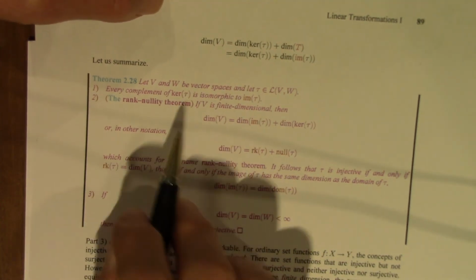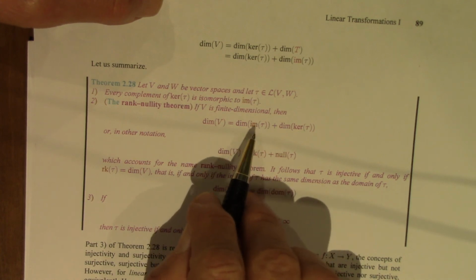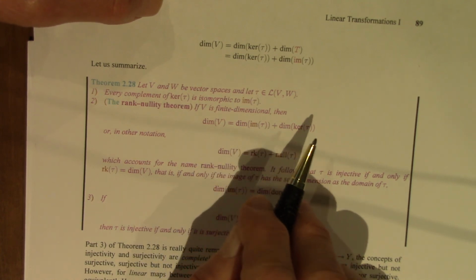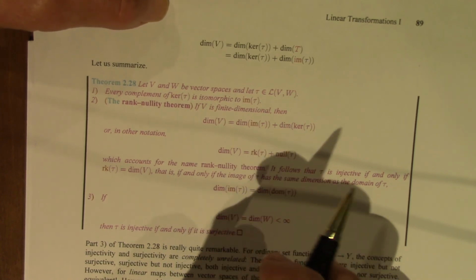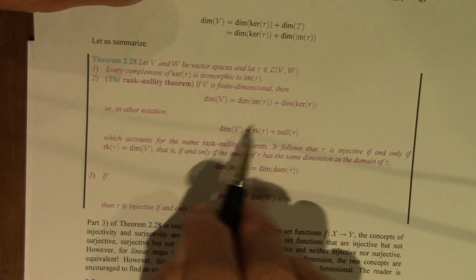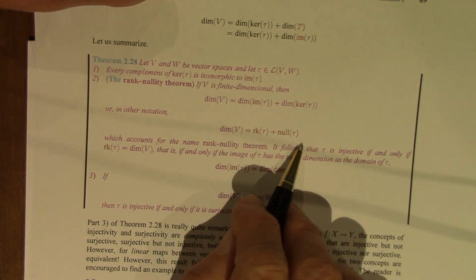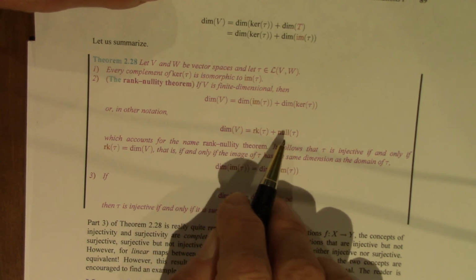The Rank-Nullity Theorem now says that the dimension of V is the dimension of the image plus the dimension of the kernel of tau. Or in other notation, the dimension of V is the rank of tau plus the nullity of tau, hence the term Rank-Nullity Theorem.